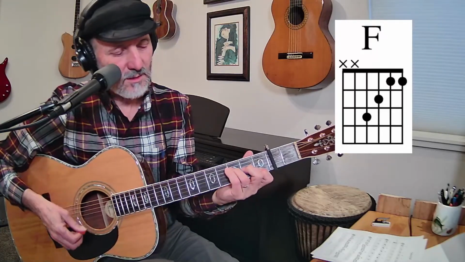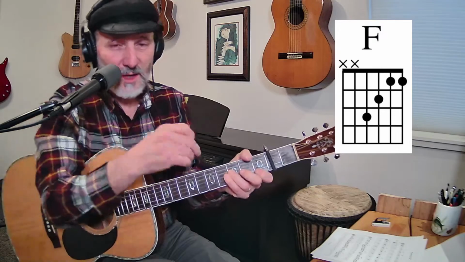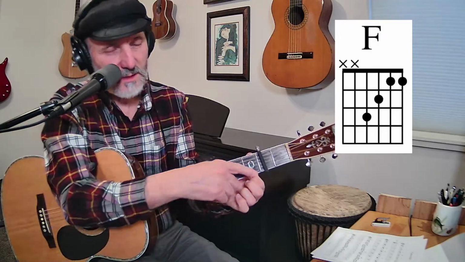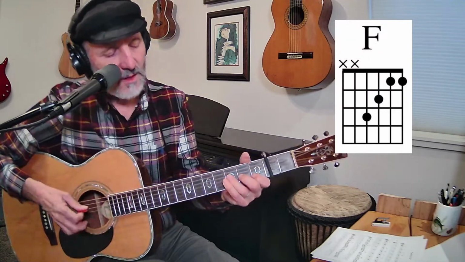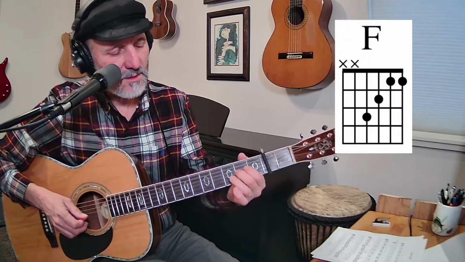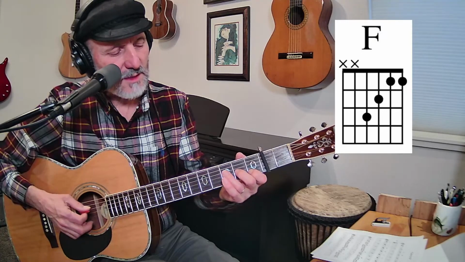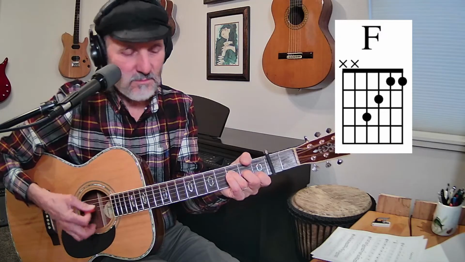Now you can use this F, which is a little easier. If you can't play those two notes together, just play one of them. 3rd fret on the D string, 2nd fret on the G string, 1st fret on the B string. Just play those 3, mute everything else.